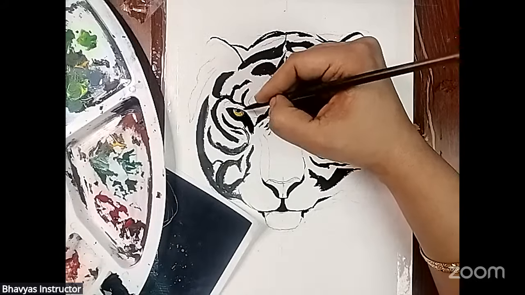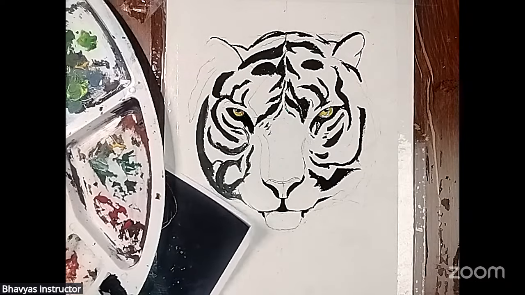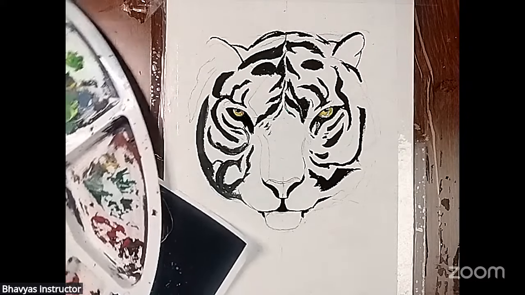Okay. So I'm just adding one more layer so that the eyes glow. Till here you do. Afterwards, we'll see the color mixing part.